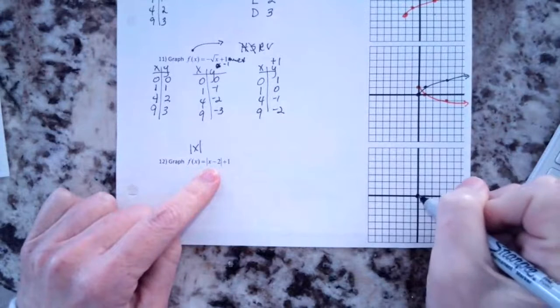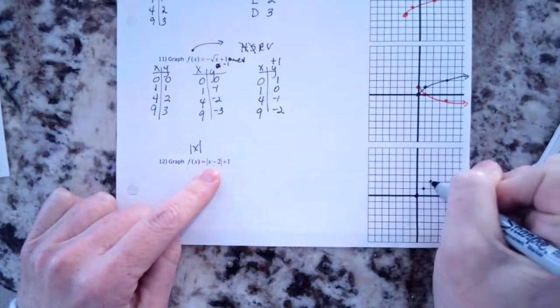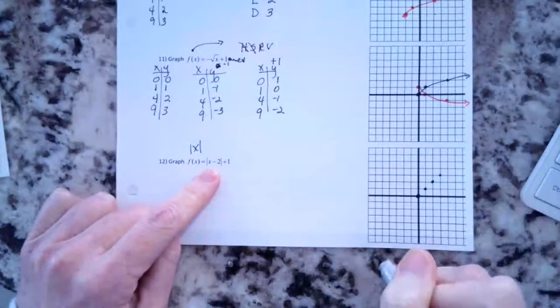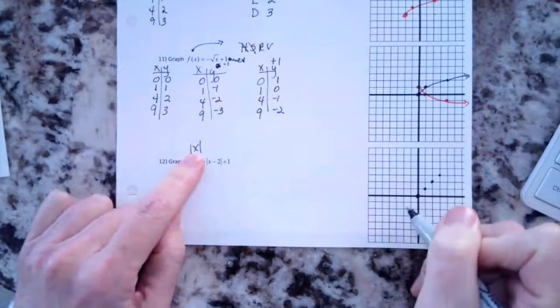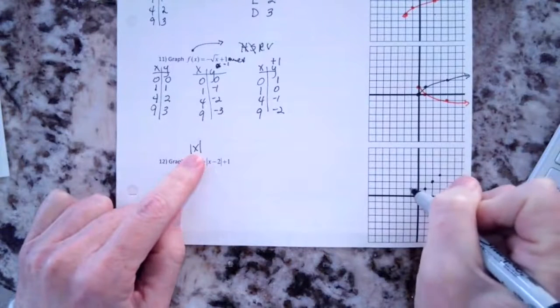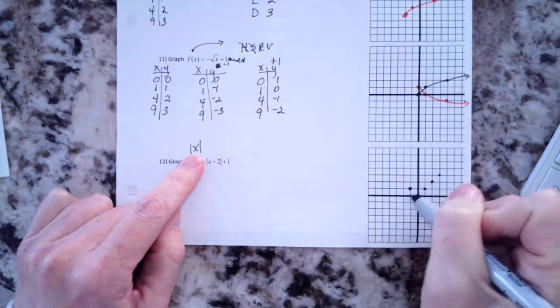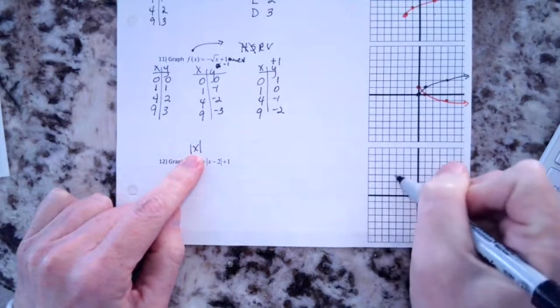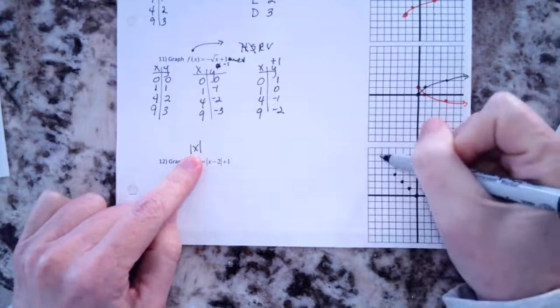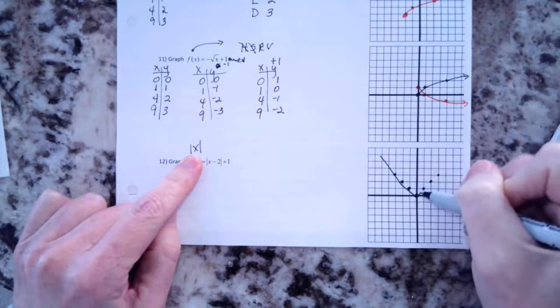Okay, so let me put in this. This is going to be 0, 0, and then we've got a 1, 1, a 2, 2, a 3, 3. And then on the back side, if you put a -1 in there, you're going to get a +1, because that's what absolute value does, it just changes a negative to a positive. -2, +2. -3, +3. So there's our v.